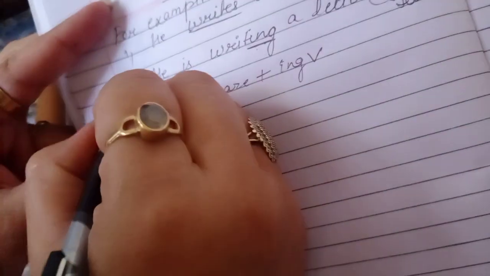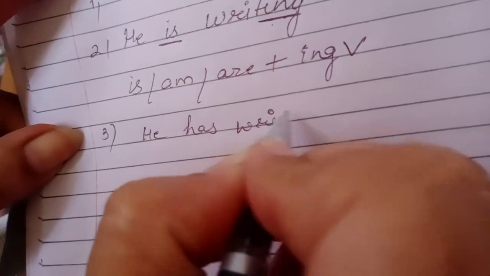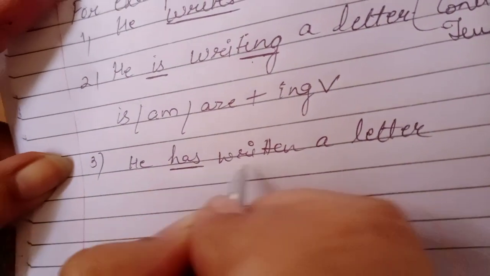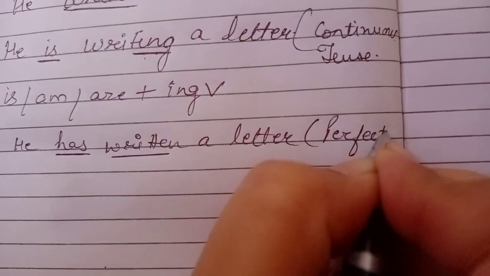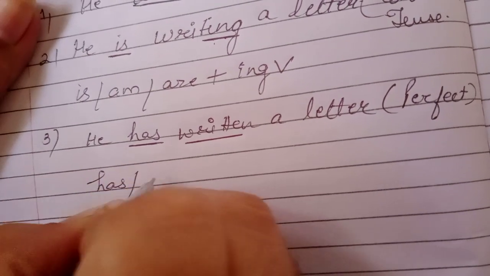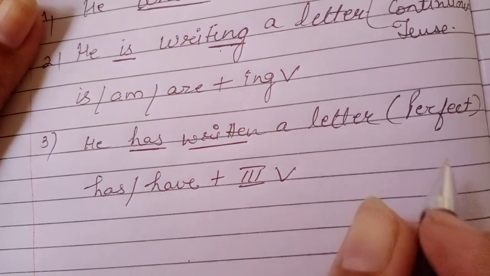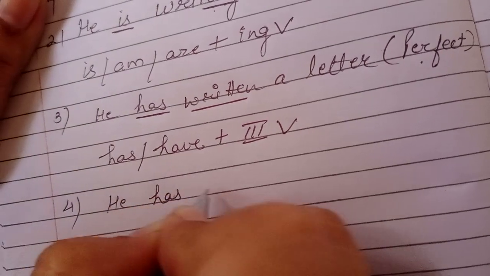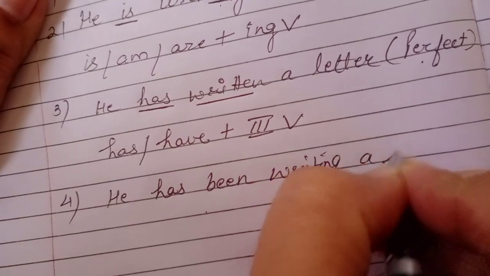Now, third is he has written a letter. The word has and third form of verb indicates that it is perfect tense. Always remember that whenever in a sentence has or have along with third form of verb is given, it is perfect tense.